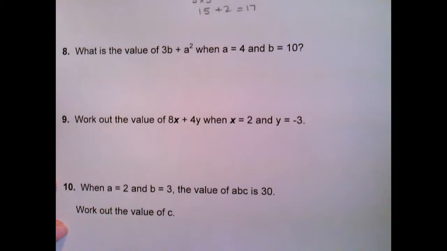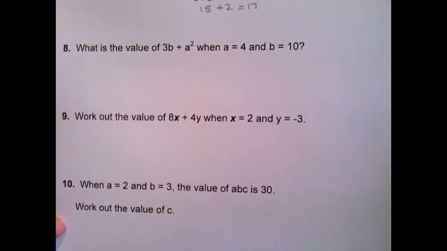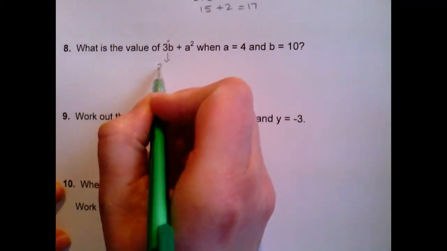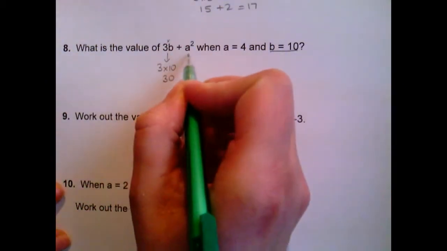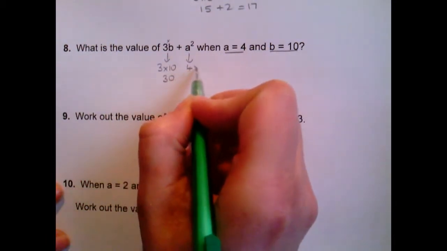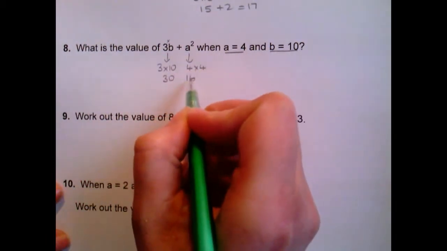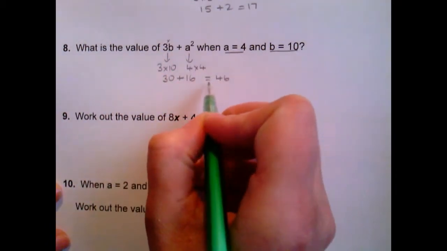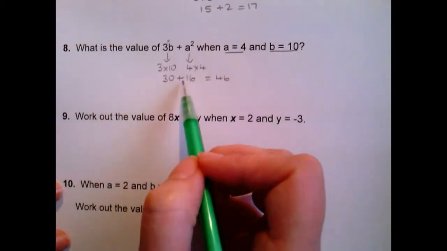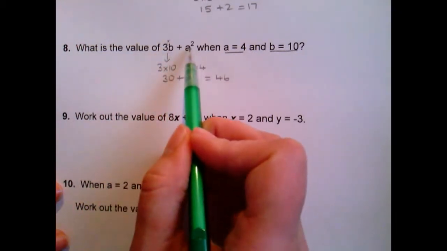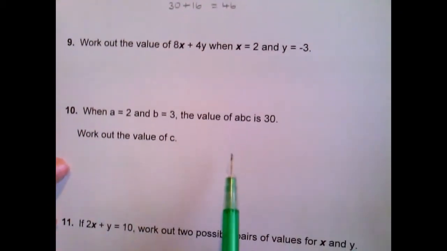Question 8, what is the value of 3b plus a squared whenever a is equal to 4 and b is equal to 10? So 3b would be 3 times b, so you do 3 times 10 is 30, because b is equal to 10. A squared means a times a, and a is equal to 4. So that would be 4 times 4, which is 16. And then you're wanting to add those together and you would get 46. So for questions like this, you really need to know what each of these terms mean, like that's 3 times b and that's a times a, to be able to substitute the numbers in properly.